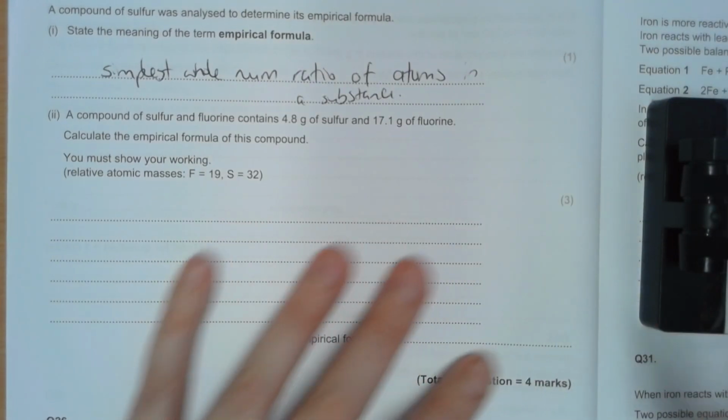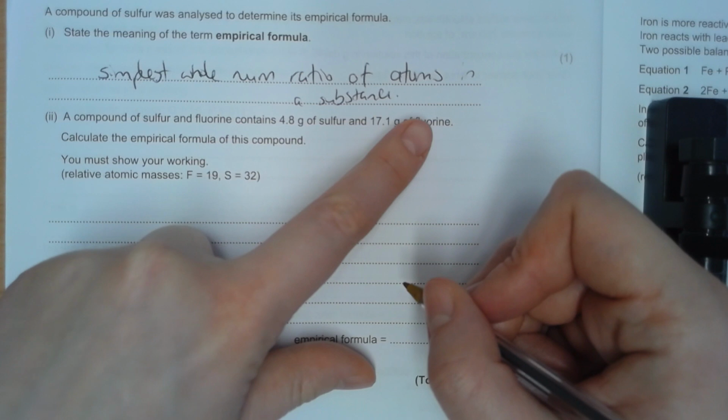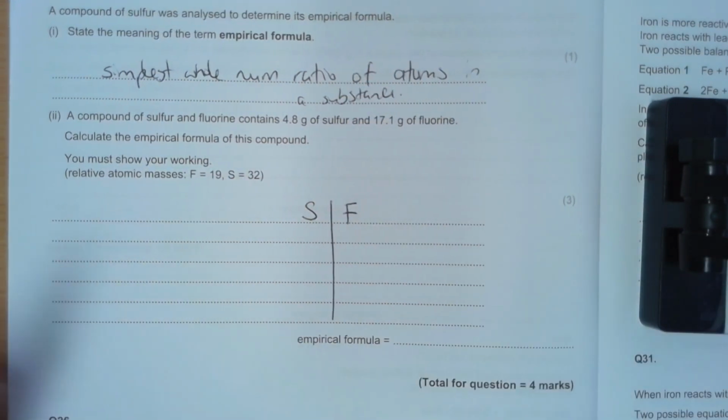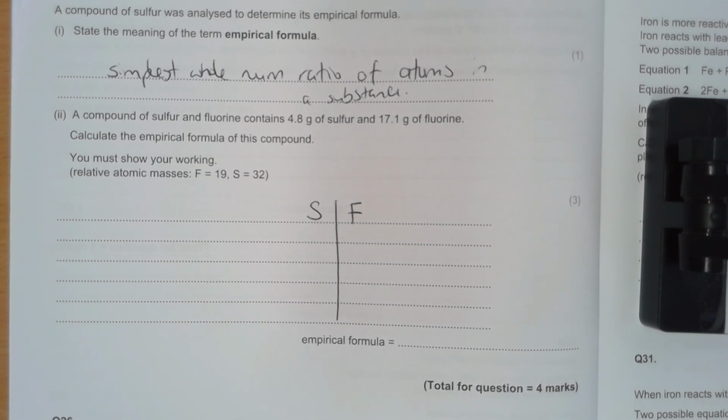This next one here, finding empirical formula. So I've got sulfur and I've got fluorine. Okay, so I write S and I write F. Now you don't have to worry about things being diatomic in this case.